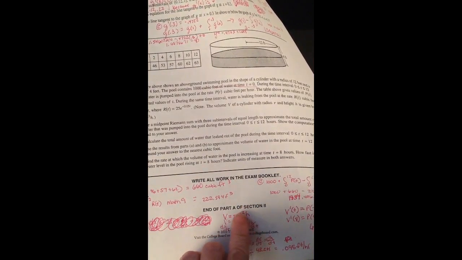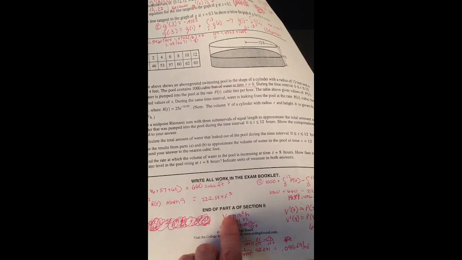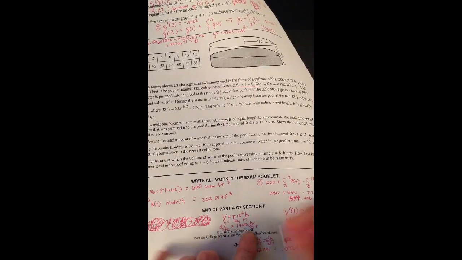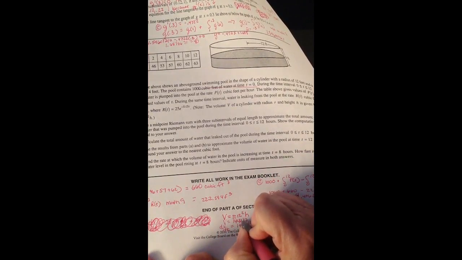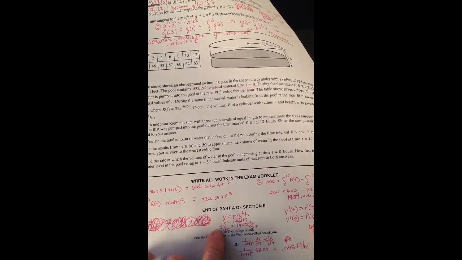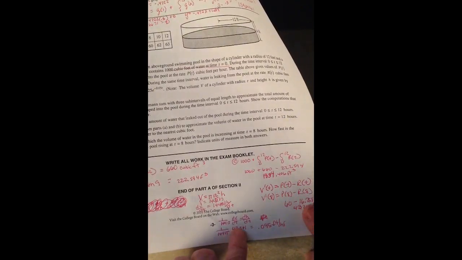Now when it says how fast is the water level in the pool rising, we want dH/dt. So we're going to go back to our original volume formula. Volume equal pi 12 squared h. So volume equal 144 pi h. So when you take the derivative, dV/dt equal 144 pi dH/dt. I'm solving for dH/dt, so I'm going to do 1 over 144 pi times dV/dt. And I just found dV/dt, so I'm just going to do 1 over 144 pi times 43.241, and I get 0.095 feet per hour.